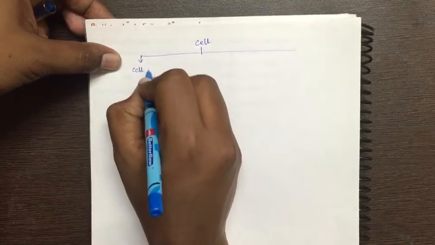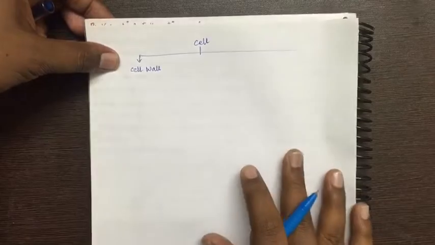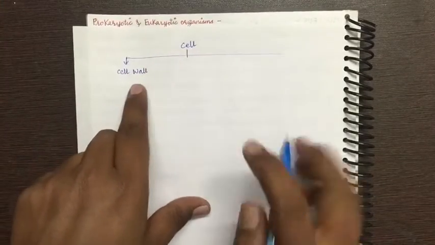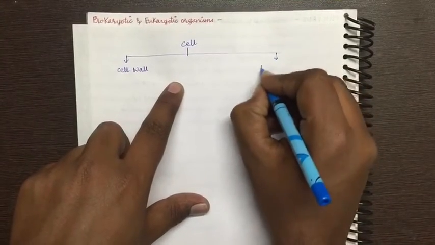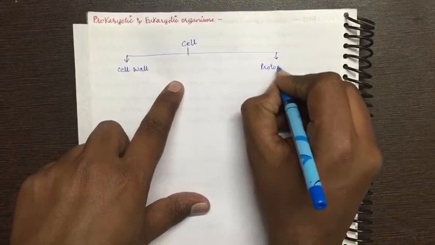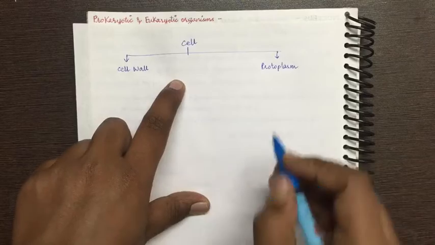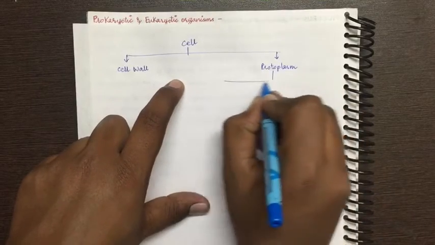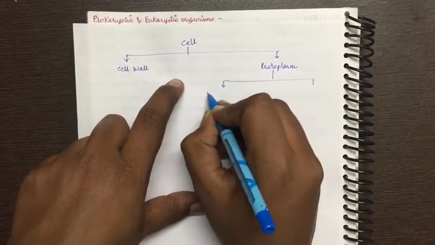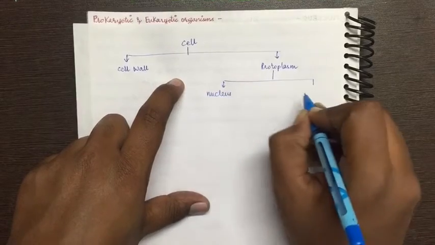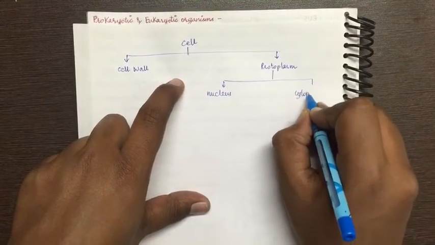If I remove cell wall from cell, then the rest of the part is protoplasm. Now protoplasm is of two things, nucleus and cytoplasm.